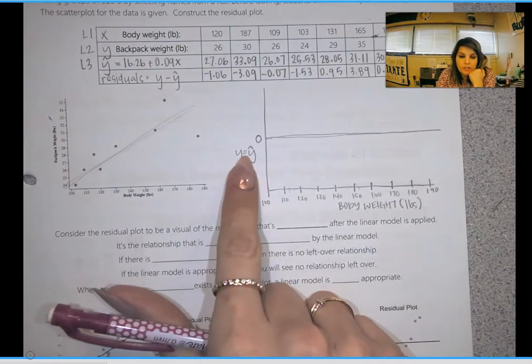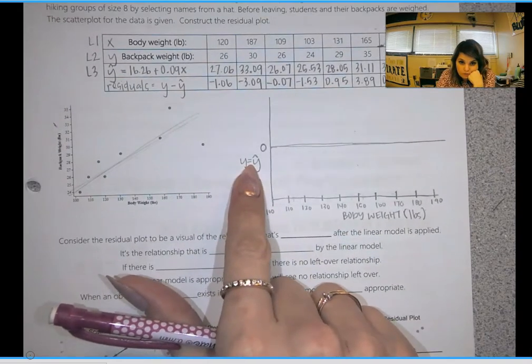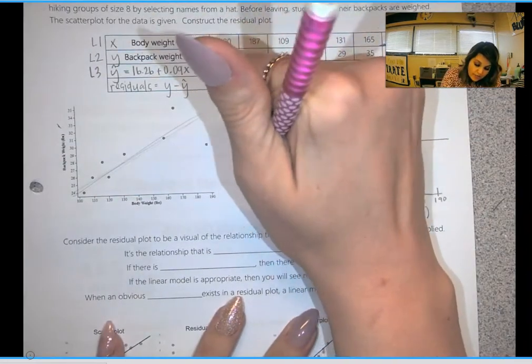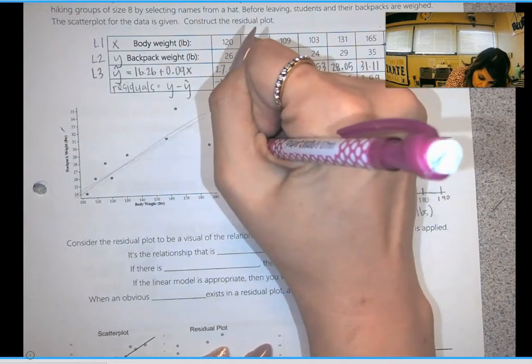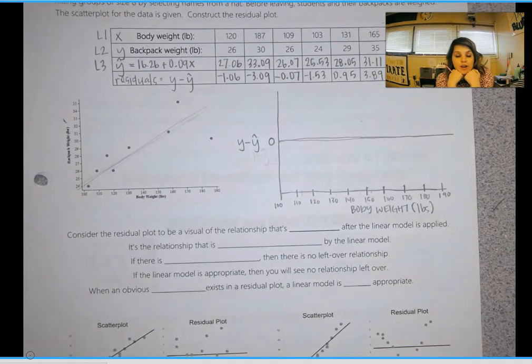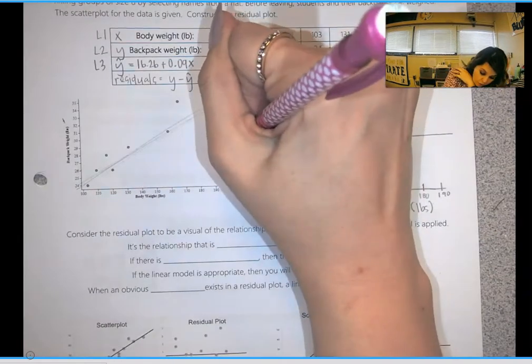You get a residual of 0 when your actual value and your predicted value are the same. The only way you get a residual of 0 is if your actual value and your predicted value are equal to each other.